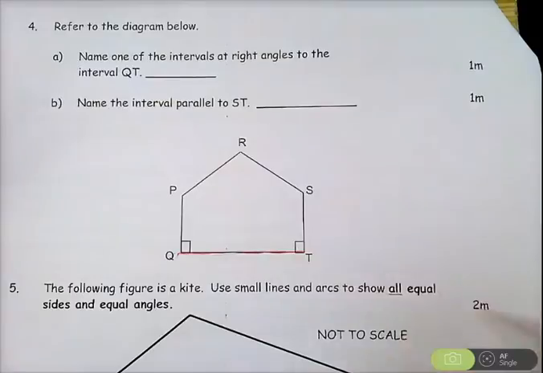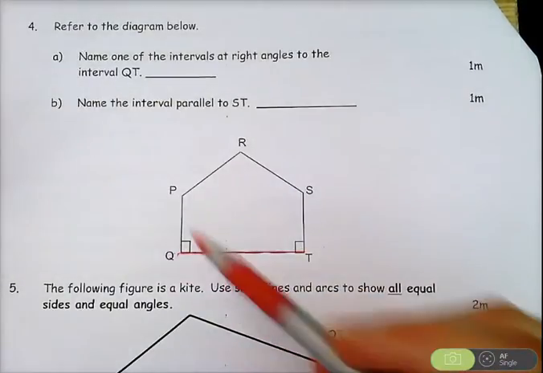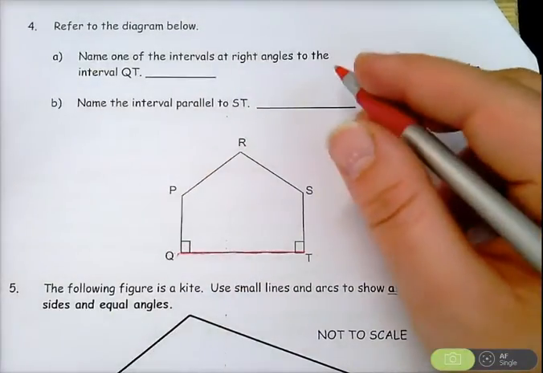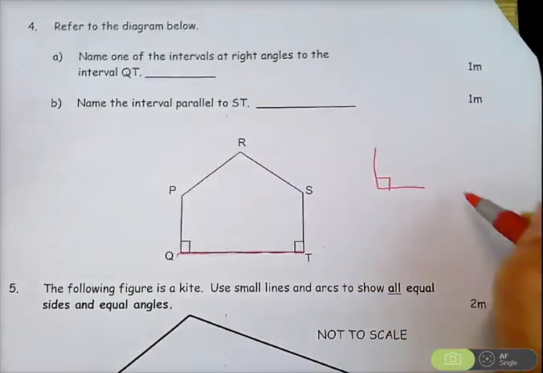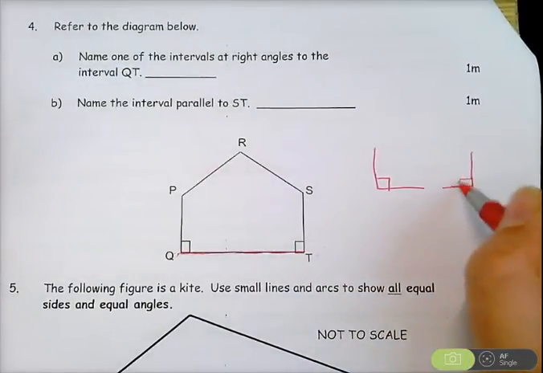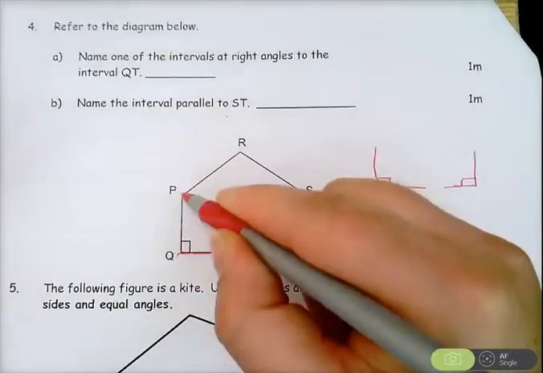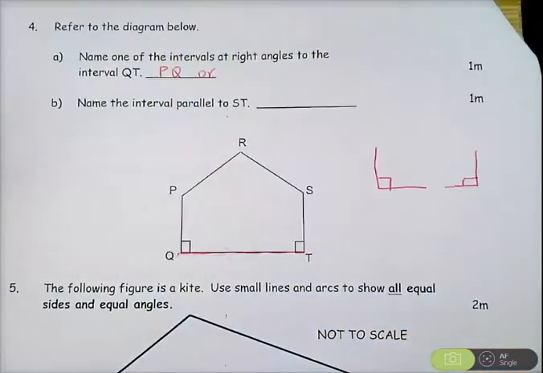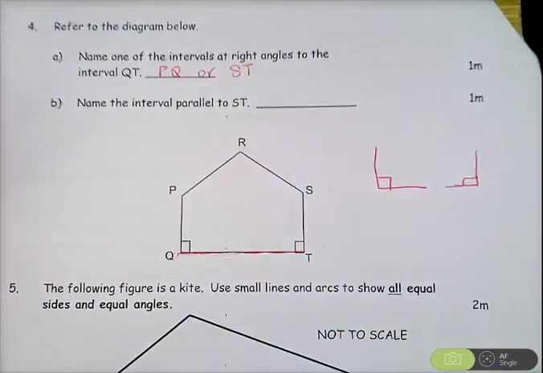All right, tell me what's at right angles to this interval. PQ equal the same and ST equal the same. Yeah, they're at right angles, that's right. So, girls, this is a right angle like that, or that's a right angle. So if QT, tell me what's at a right angle to QT. PQ. So you could have put PQ, or what other answer could you have put? Or ST. Do you get that?